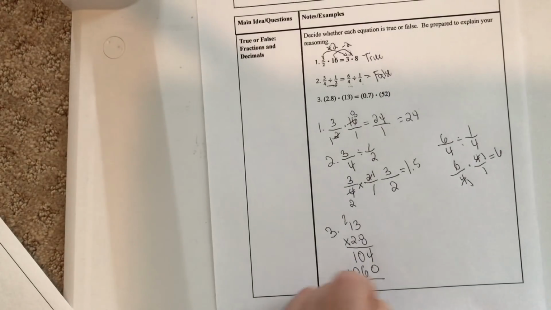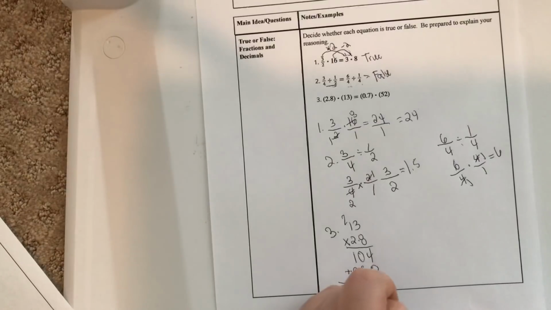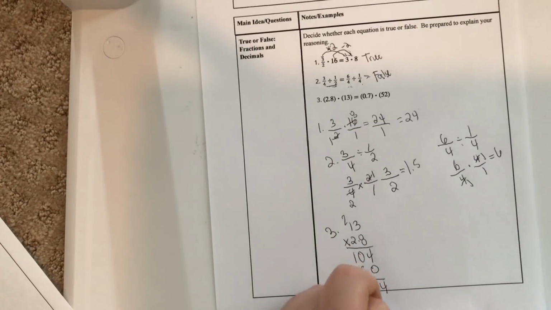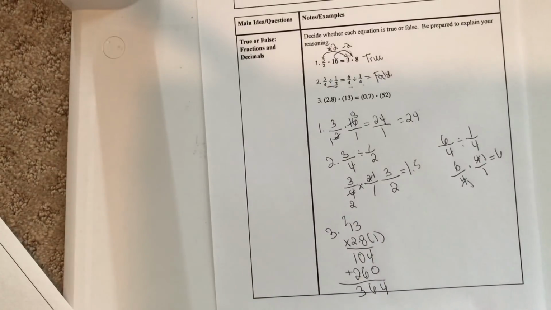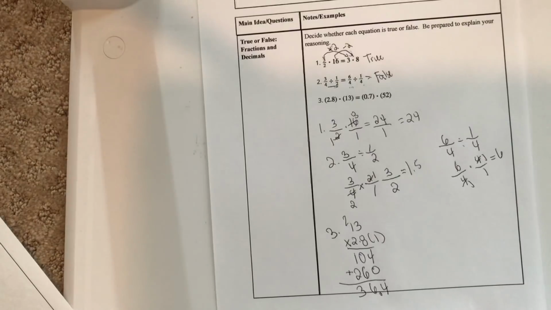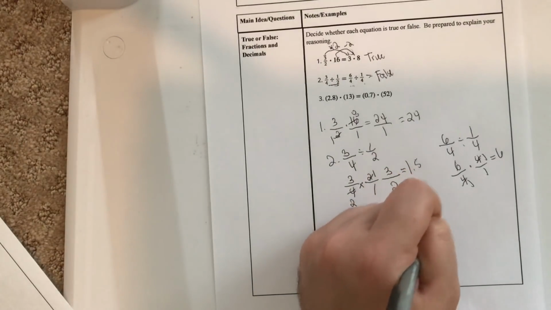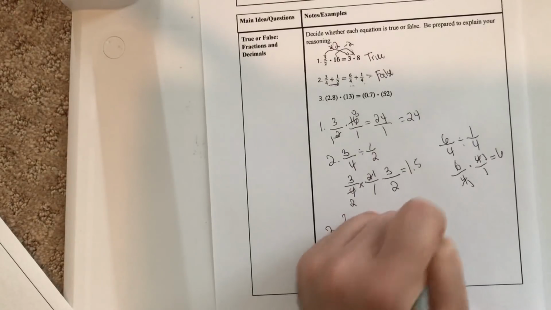And then I'm going to add, that's 4, 6, 3, and I have a 10th here, so I should at least have an answer to the 10th place. So that's 36 4/10. Then I'm going to take my second one, 52 times 7/10.